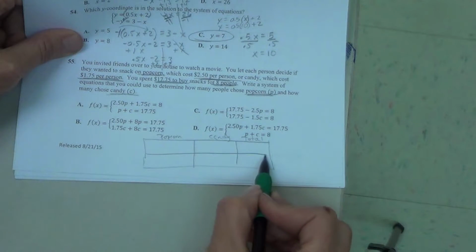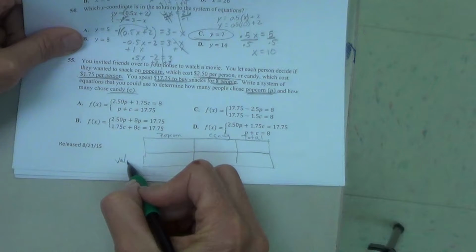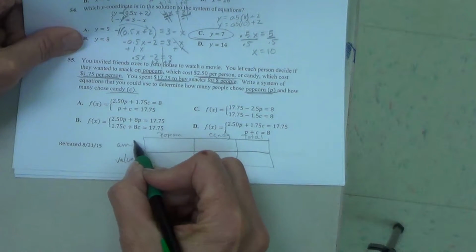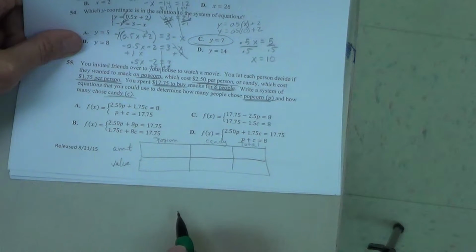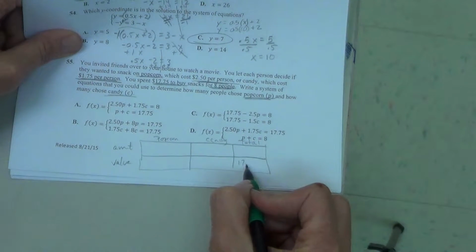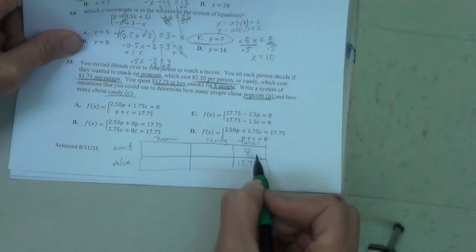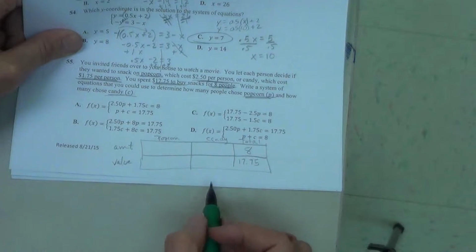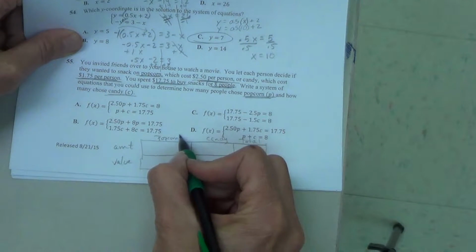Okay? This would be a value equation, and this is amount. They always fall into these categories, so they're pretty nice to solve this way. So we know what total spent was $17.75. We know the total number of people was 8. Says the people who chose popcorn we should call P.